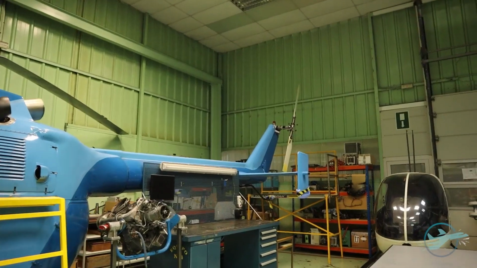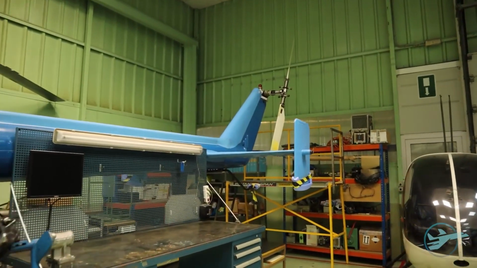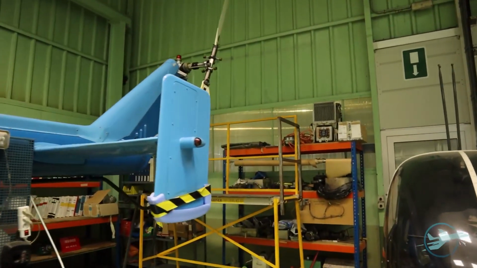Let's begin with the first, the standard tail rotor with no protection. It's the one that's been used the most. Is it because it's the best, or just because it's the simplest? You just put a rotor there and forget about it. But of course, this obviously has several problems. The first one is that it's unprotected.